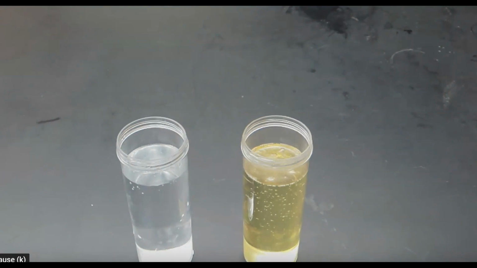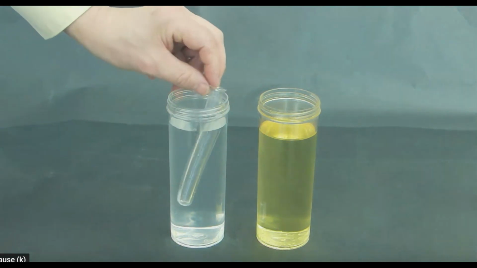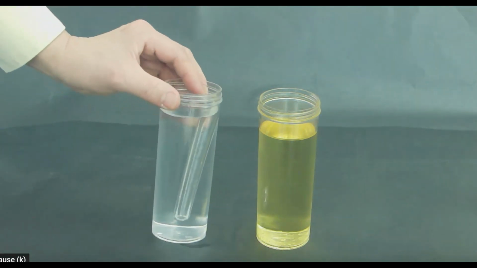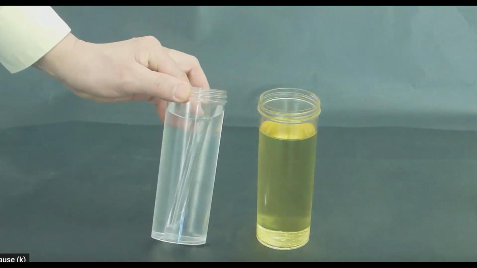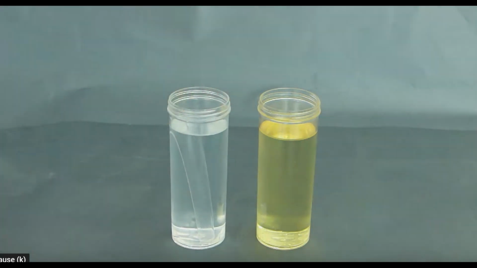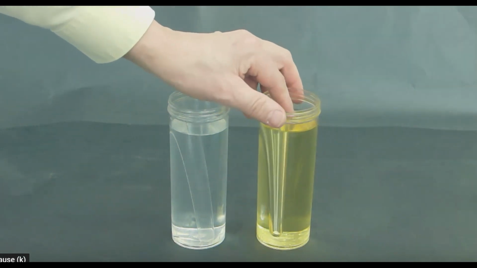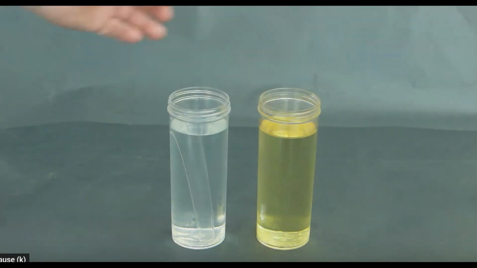Now that we have these containers ready to go, the next step is to add an empty test tube to each one. We'll put one in the water first. We can see it. I'm going to fill it up with water, and we can still see it very plainly. Now let's try one in the oil. Here it is. Put it in the oil. We can see that very plainly, but let's fill it up. And the test tube seems to disappear.